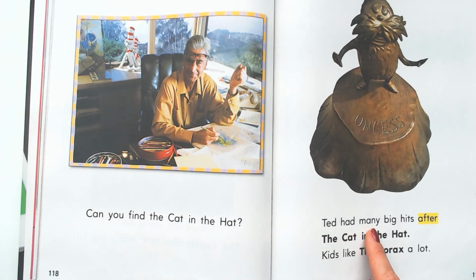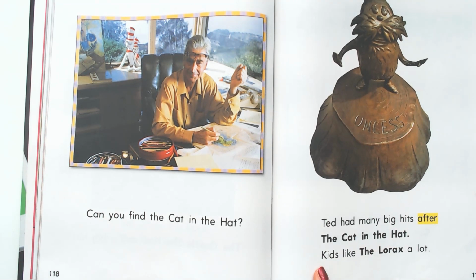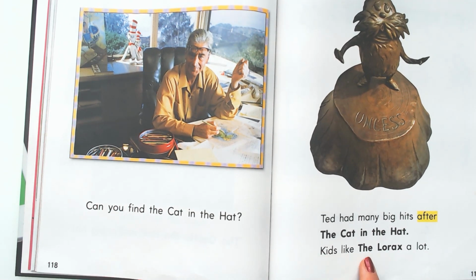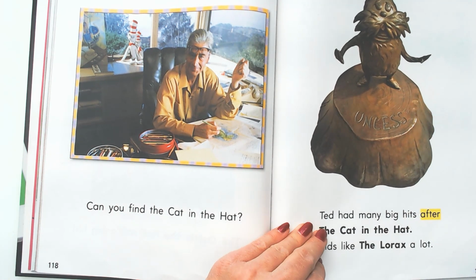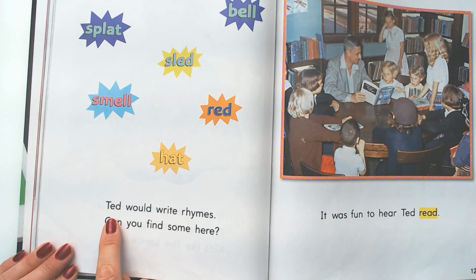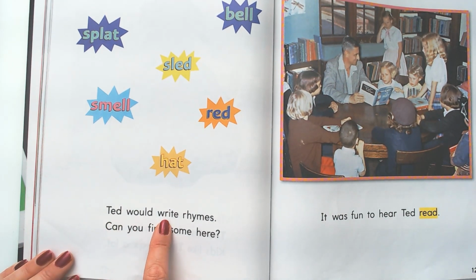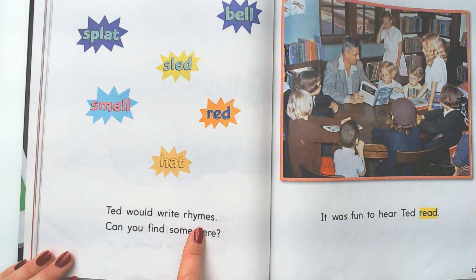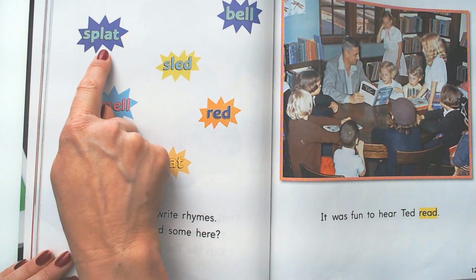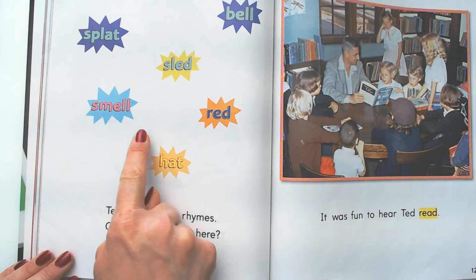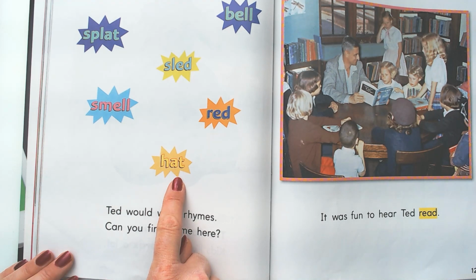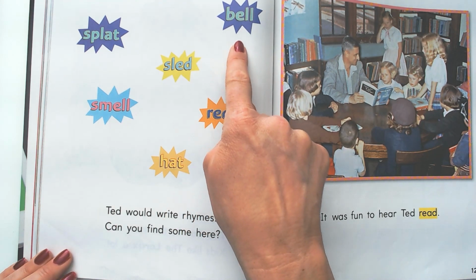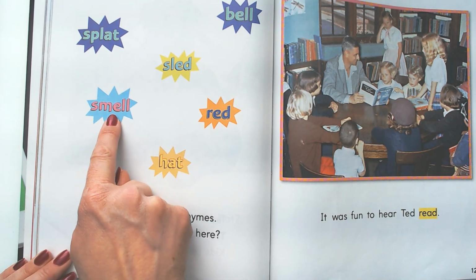Ted had many big hits after The Cat in the Hat. Kids like the Lorax a lot. Ted would write rhymes. Can you find some here? Splat, hat. Bell, smell.